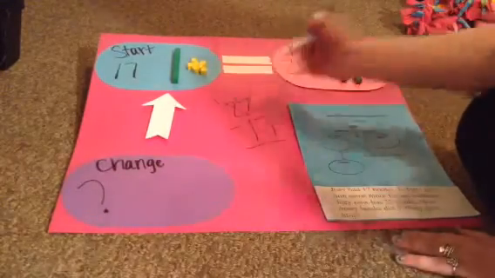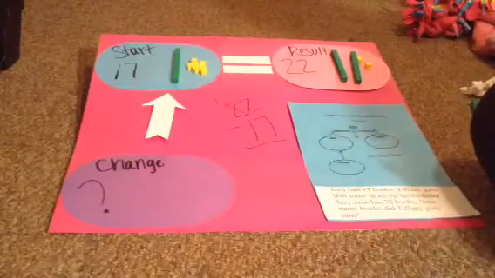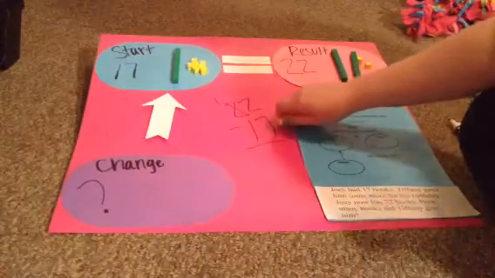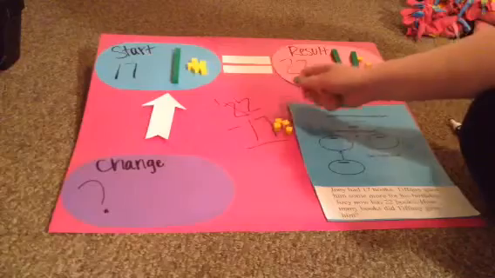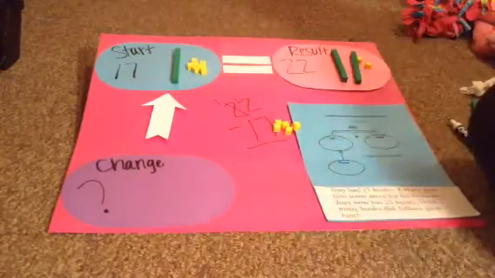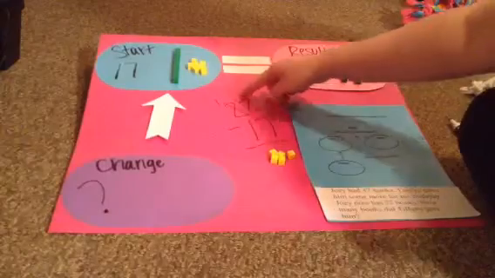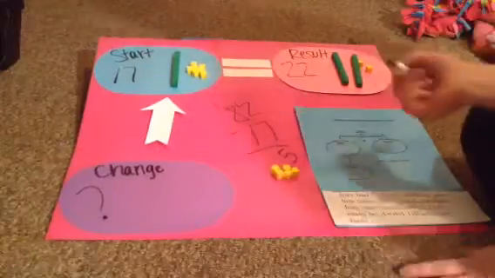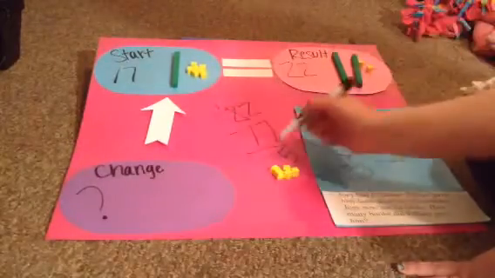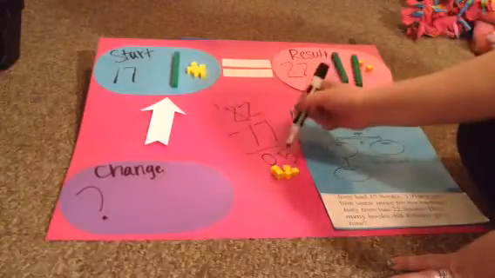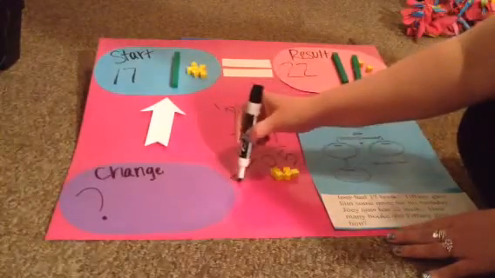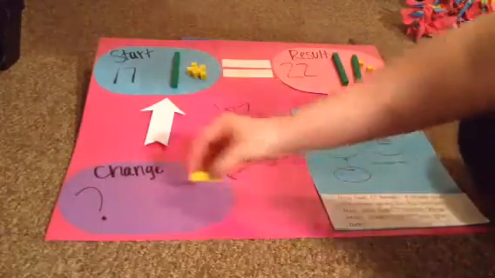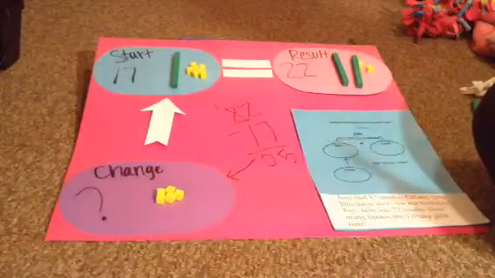So now we have 12 ones minus 7 ones. And we know that if we take 7 and then we add 7, 8, 9, 10, 11, 12, that would be 5. So 12 minus 7 would be 5. And 1 ten minus 1 ten would be 0. Okay? So this number is going to be our change amount over here. So we're going to take our blocks, our units, and put them over here in our change bubble.